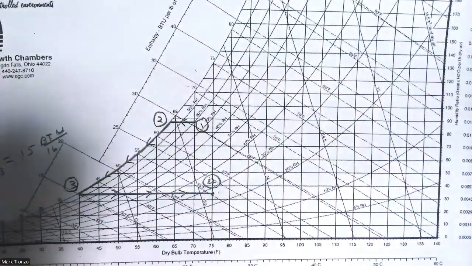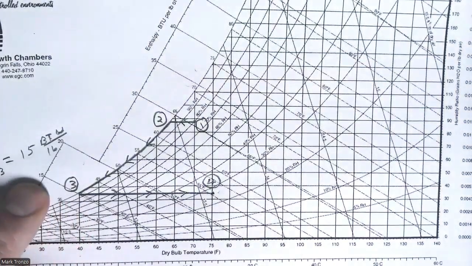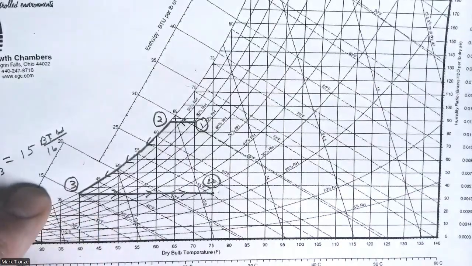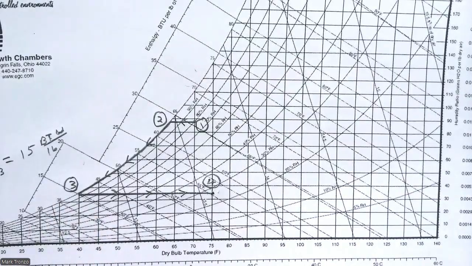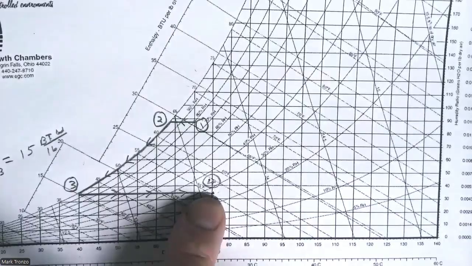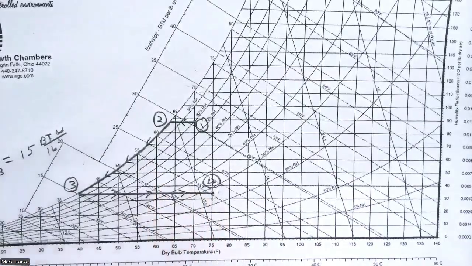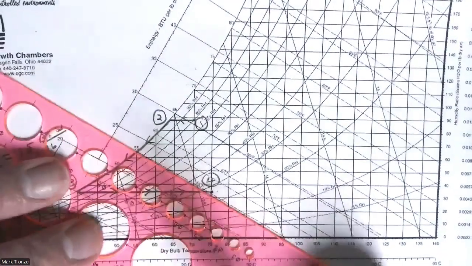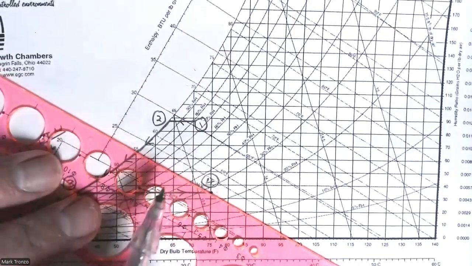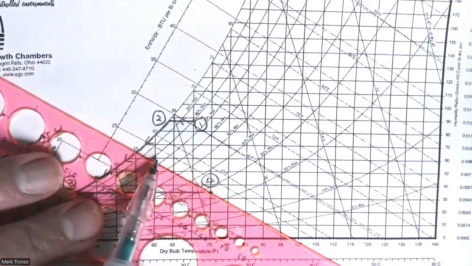Right at this process. Again, we follow this line up to here. And then also we want, after the heating process, so that would be this point here. Again, follow that enthalpy line. And again, it's going to be parallel to this other enthalpy line over here.